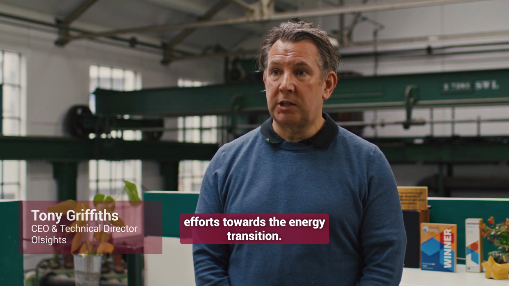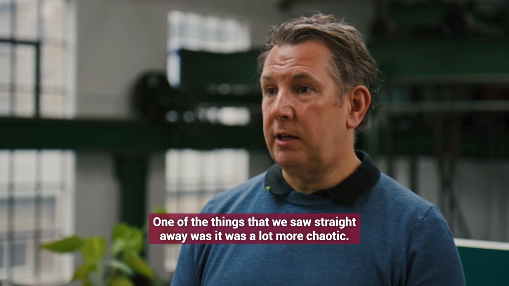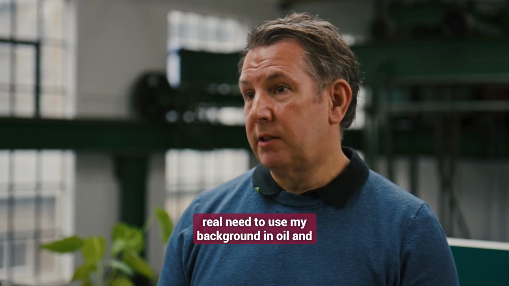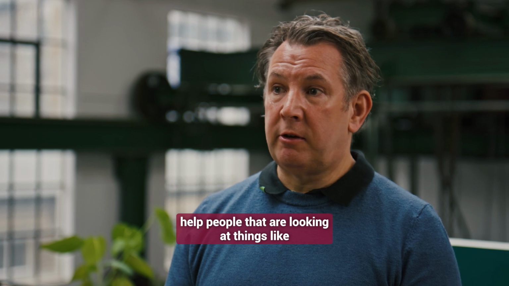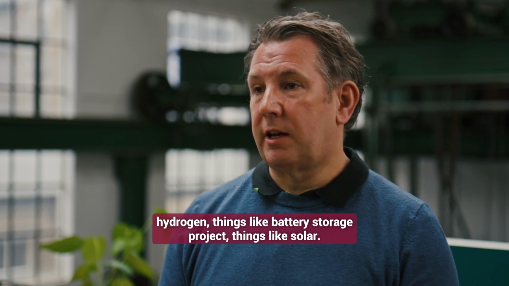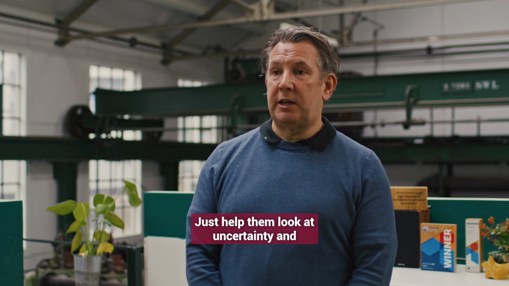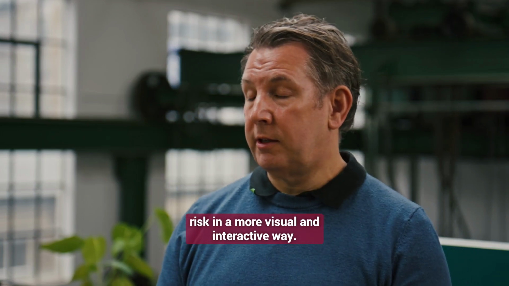towards the energy transition. One of the things that we saw straight away was it was a lot more chaotic. So I felt quite quickly that there was a real need to use my background in oil and gas engineering and concept shaping to help people that are looking at things like hydrogen, things like battery storage projects, things like solar, just help them look at uncertainty and risk in a more visual and interactive way.